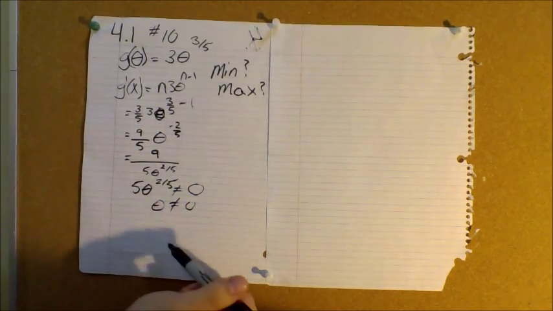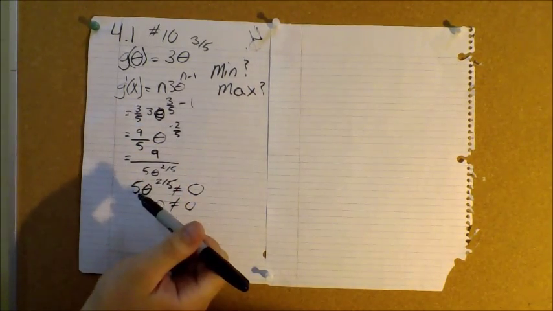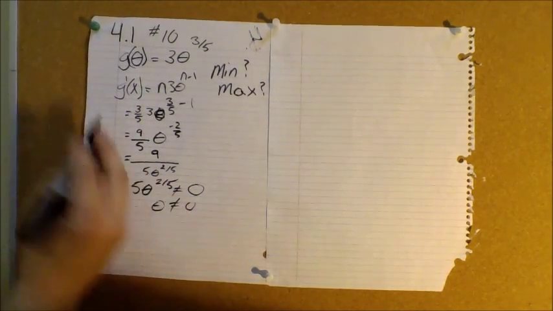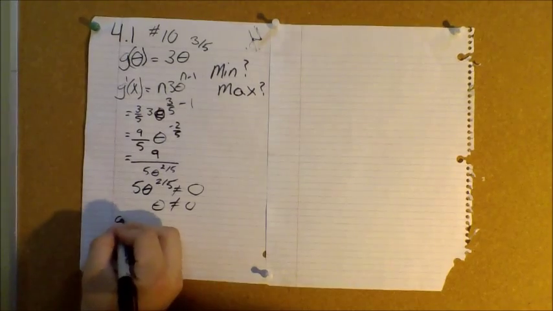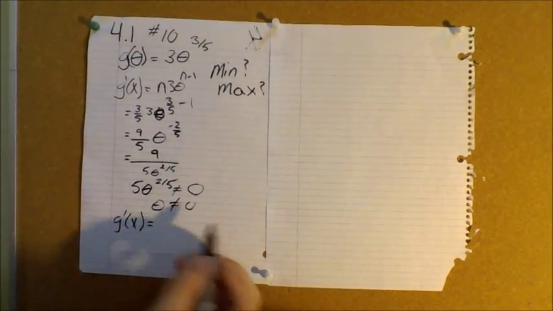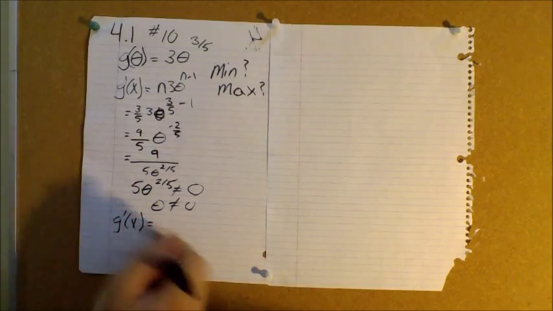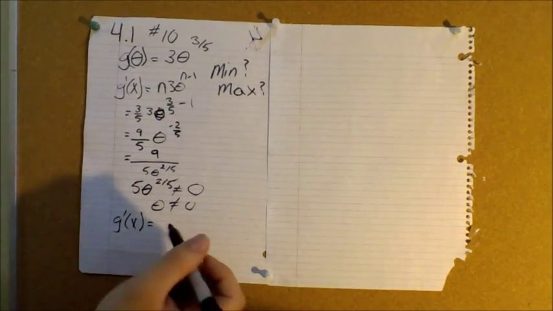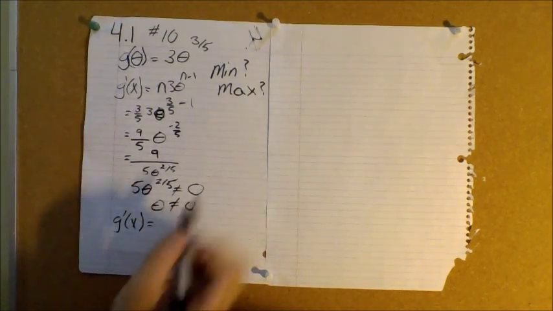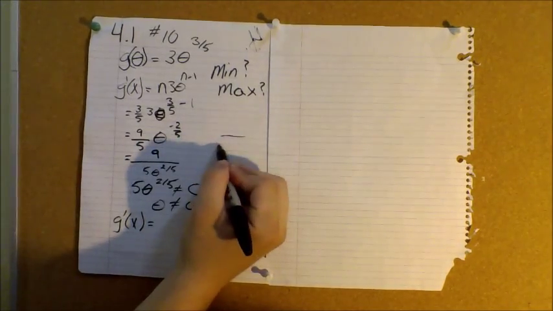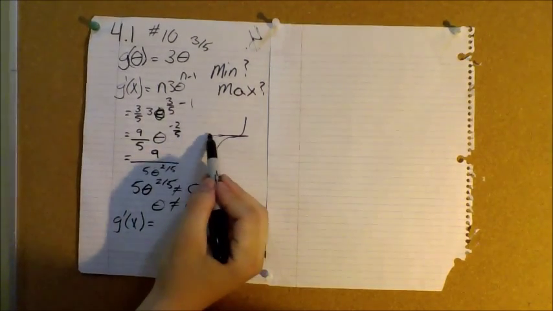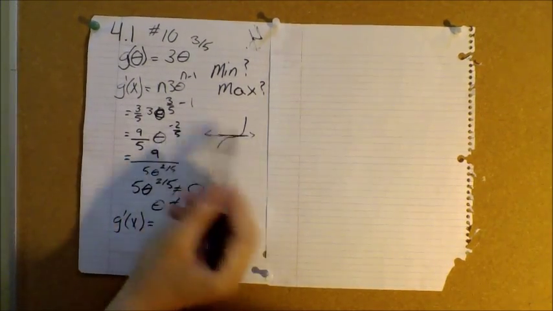So when we try to find our critical points, g prime of x is the equation for slope. Our critical points would be when g prime of x equals 0, because that's when the tangent line is going to be horizontal.